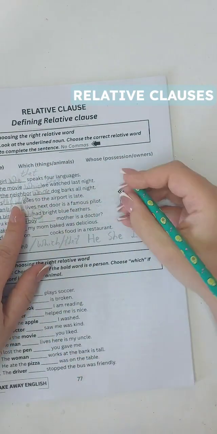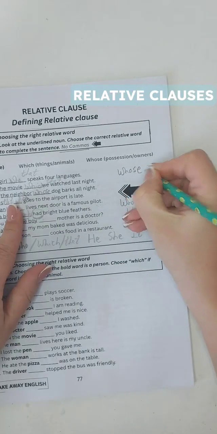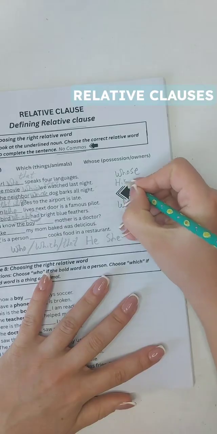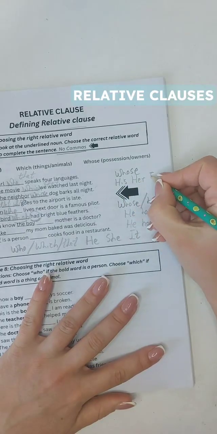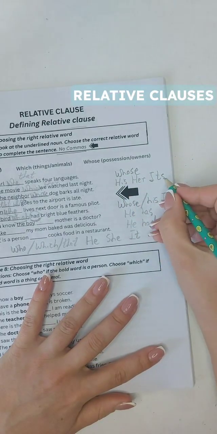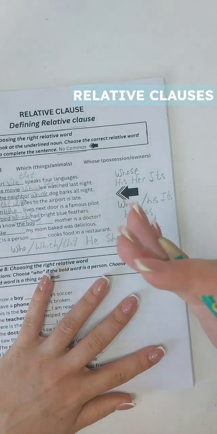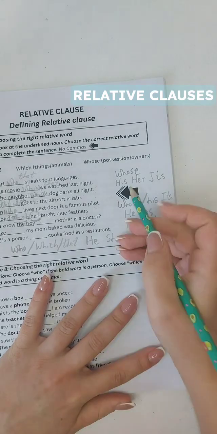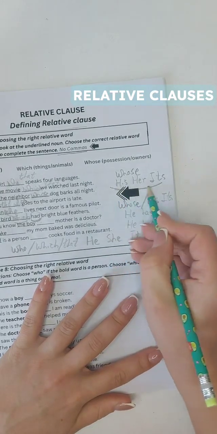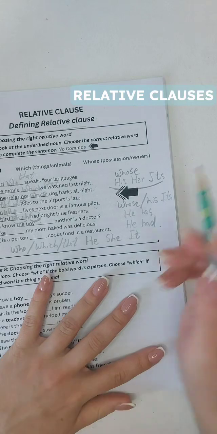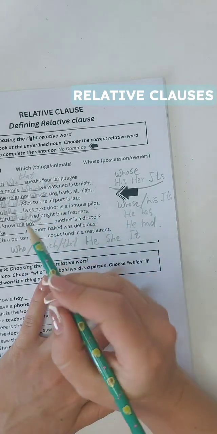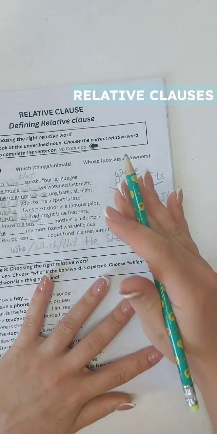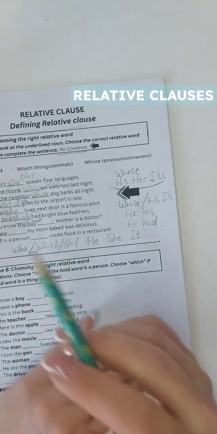So we only use whose when we want to replace his, her, its, their, our, etc. Whose replaces these words, whereas which replaces it. Who replaces he, she, they, and so on.